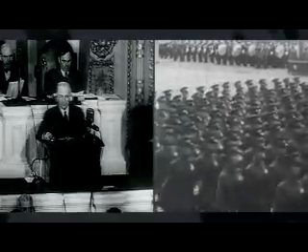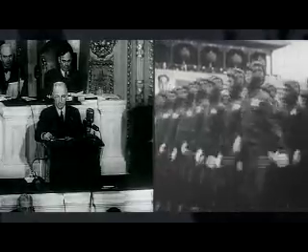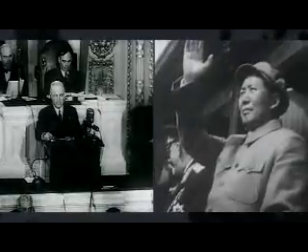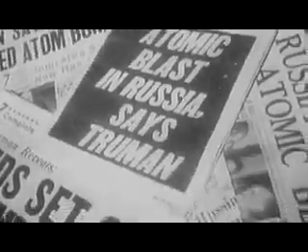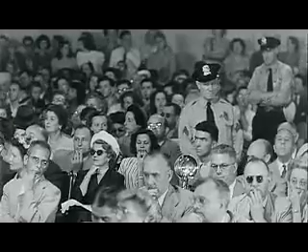At home, conservatives blamed President Truman's administration for what they called the loss of China to communism. News that the Soviets had successfully tested their first atomic bomb and a series of sensational spy cases convinced many that the enemy had seized the initiative in the Cold War.